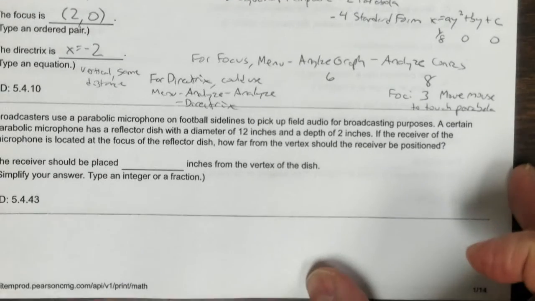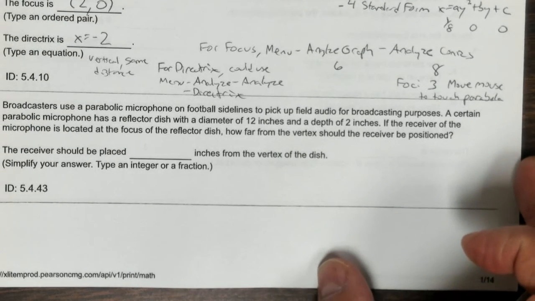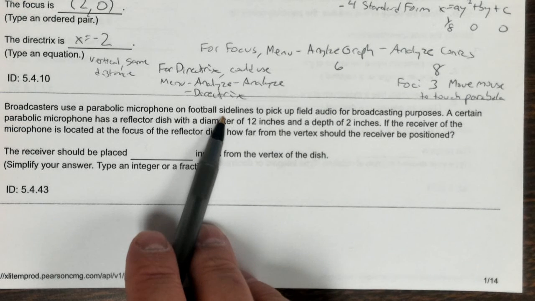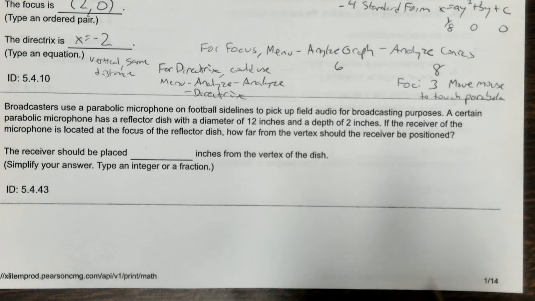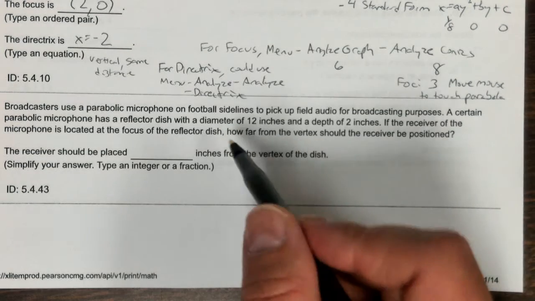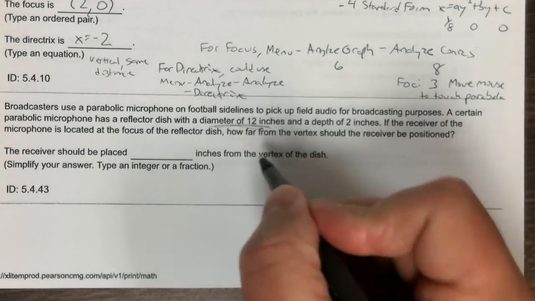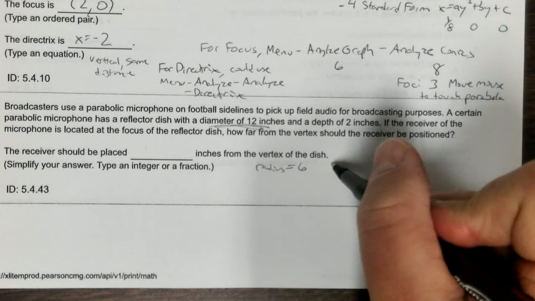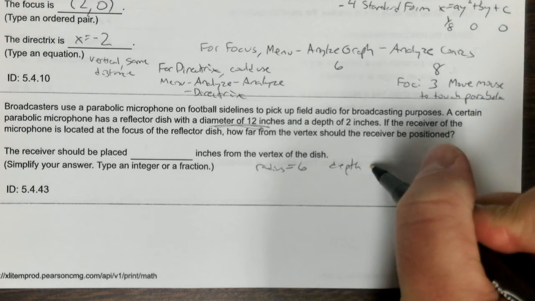Okay, on your next one, it says broadcasters use the parabolic microphone on football stadium sidelines for broadcasting purposes. You can read through this, but the diameter is 12, so that means your radius is 6, and your depth is 2.